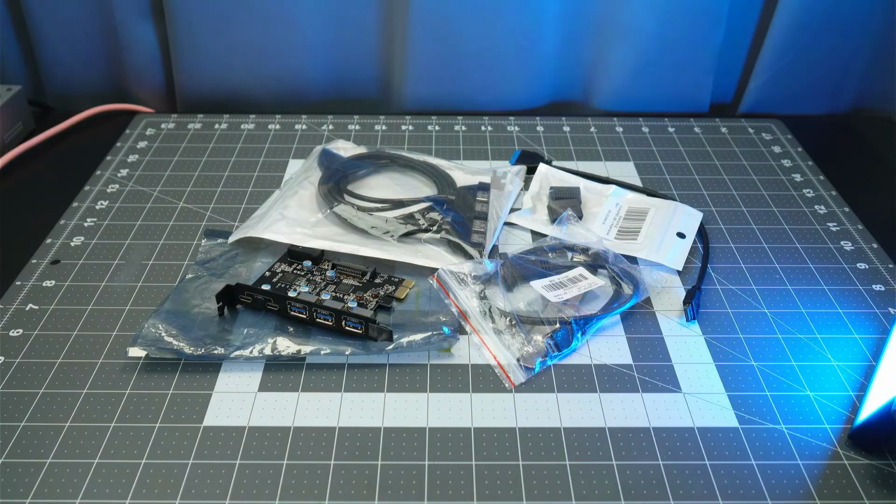Bilinear. Let's try bicubic. All right. Come on. There we go.